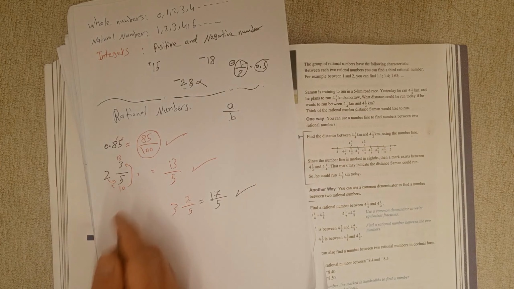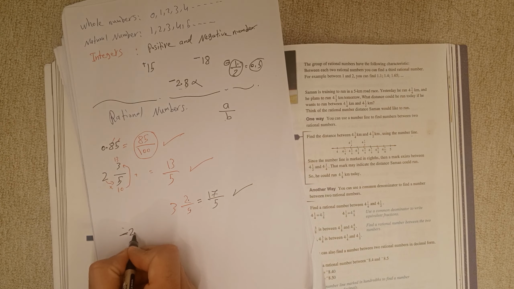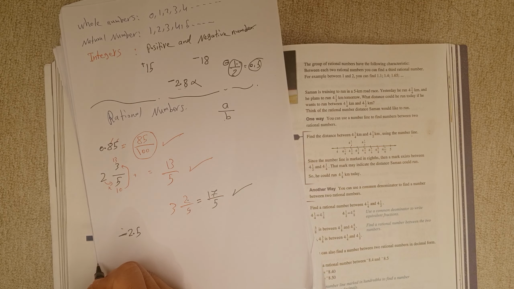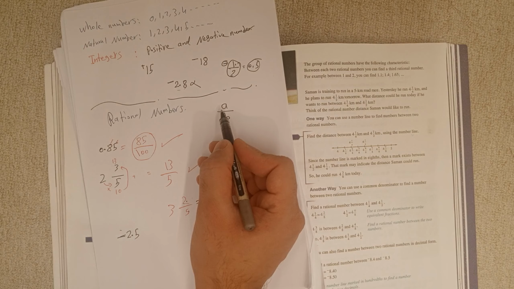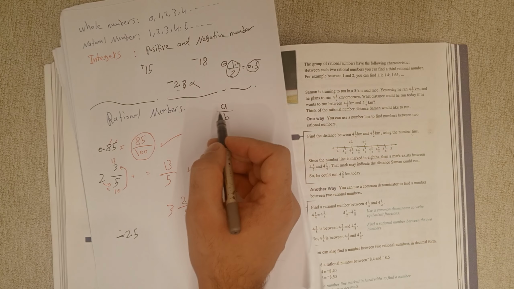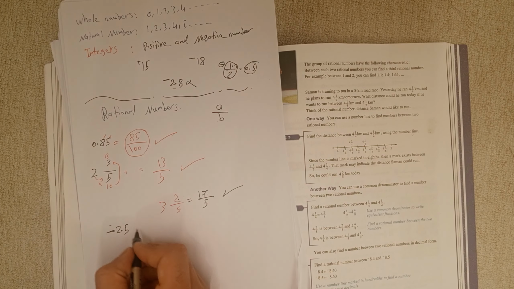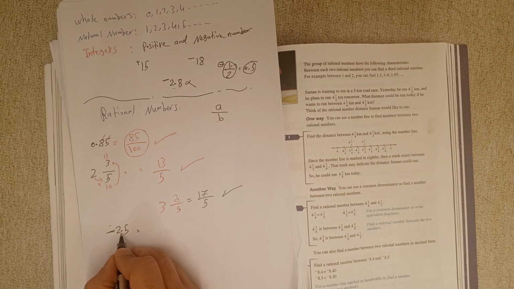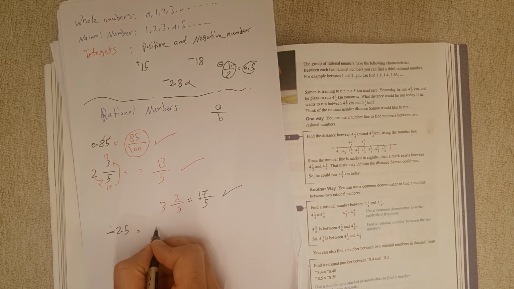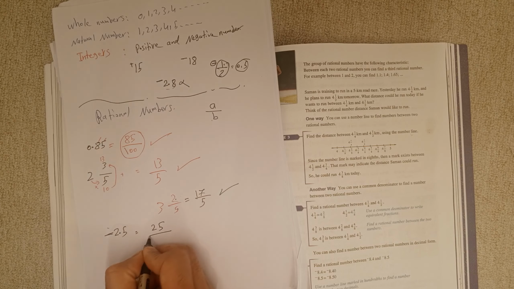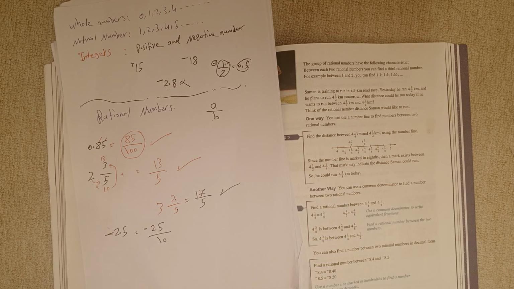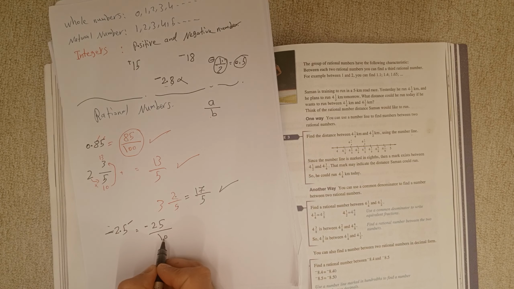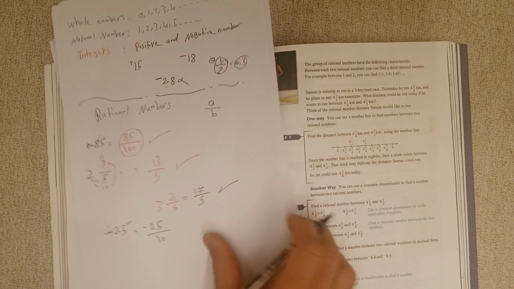Okay? Another example, negative 2.5. Is it a rational number? Can we write it as a fraction? Can we write it in this form a over b? Let's check. Changing the decimal to a fraction by removing the point, it's going to be 25 over 10. So negative 25 over 10. We have one number after the decimal point, so 1 and 0.